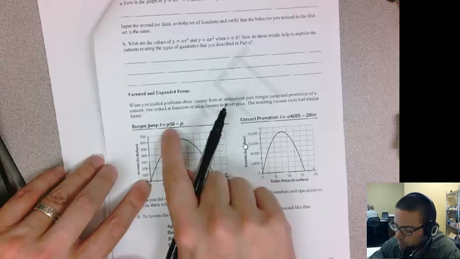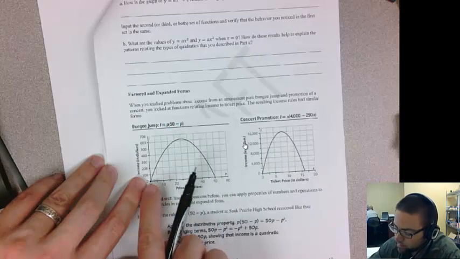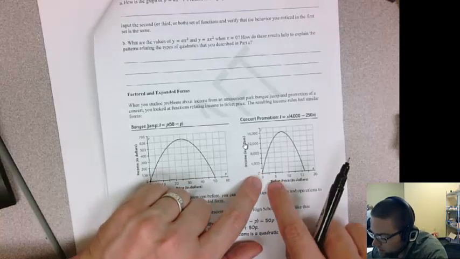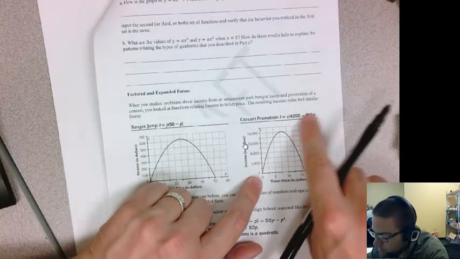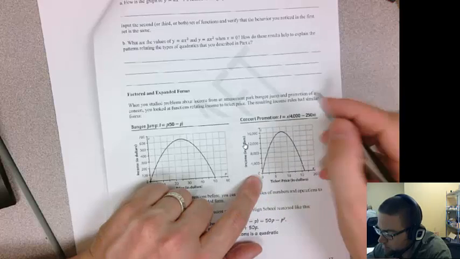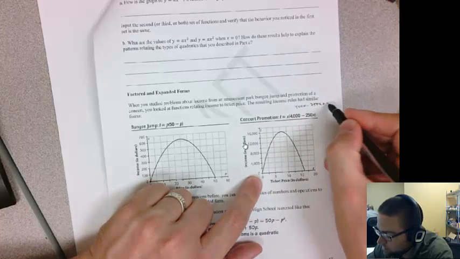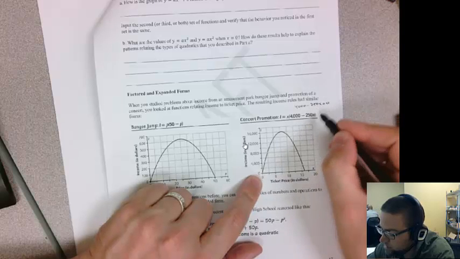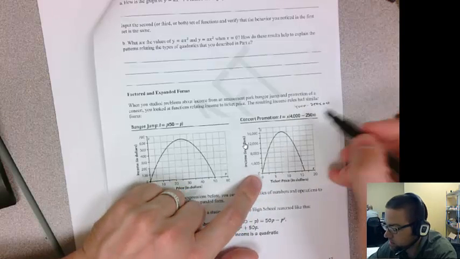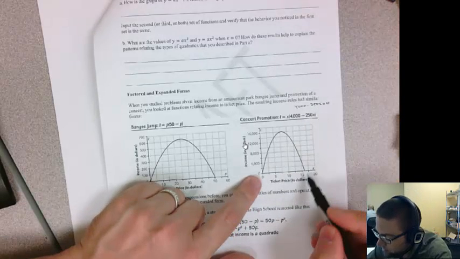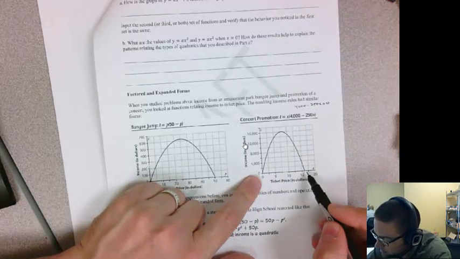So the factored form is good at finding x-intercepts, right? So over here, the x-intercept would be, well, 0, and what makes this 0? So I could say 4,000 minus 250x equals 0. So what value of x makes that 0? Subtract 4,000 from both sides and divide by negative 250, and you would get something, I think it's like 16 or something like that.